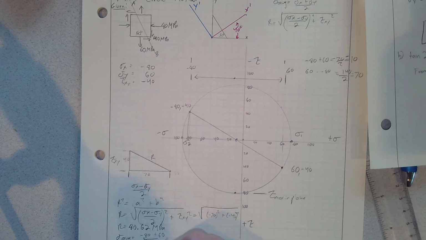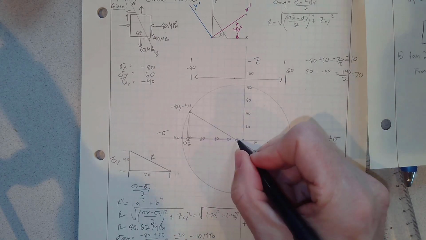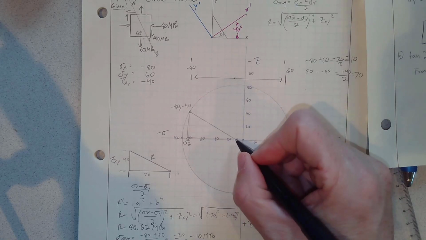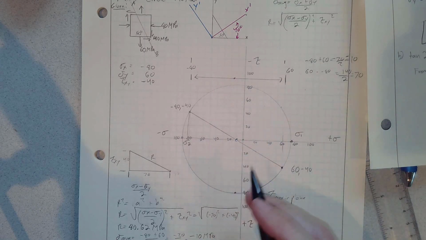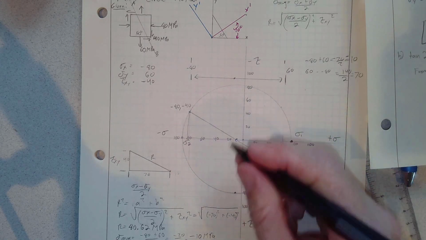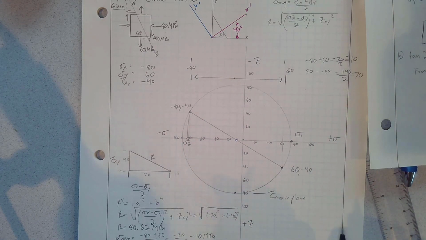So that's -20 divided by 2, so it's -10 megapascals. And that's just proving what we already did here graphically, that the center of the circle, which is the average normal stress, that's the amount of normal stress when we're at our rotation for max in-plane shear, is going to be equal to -10 megapascals.